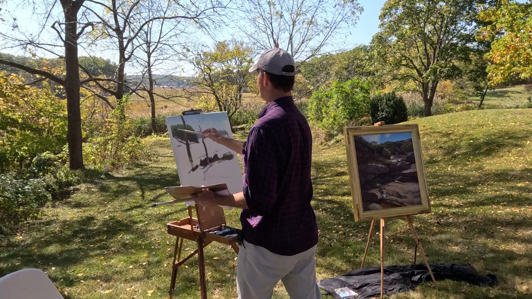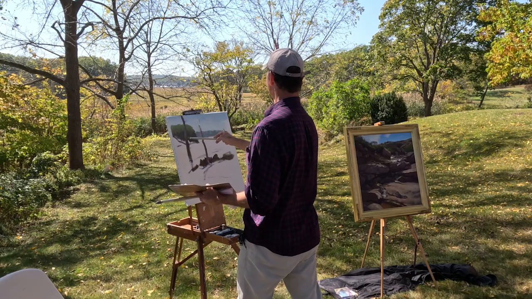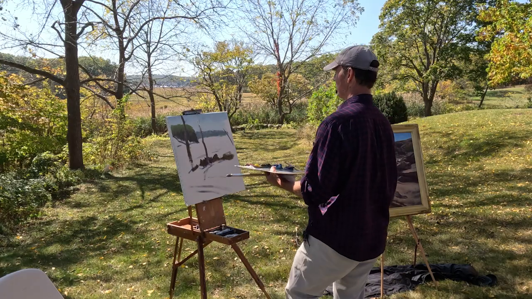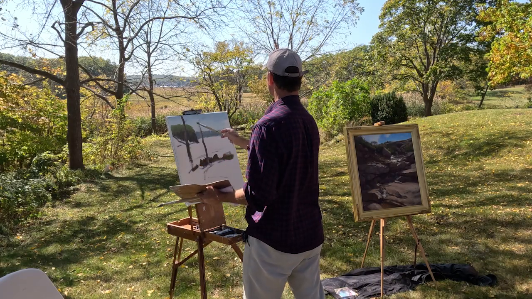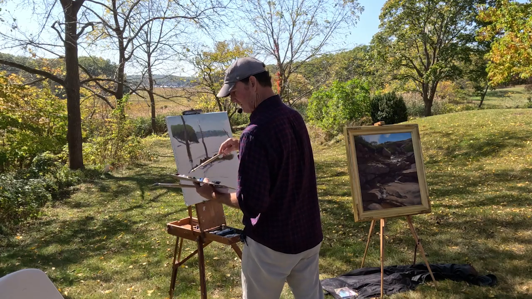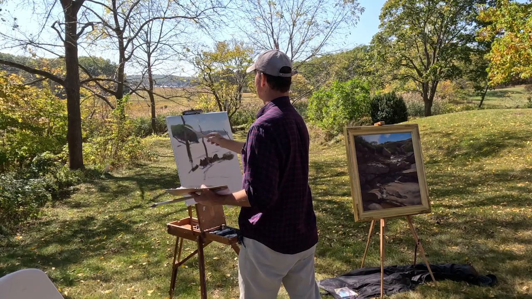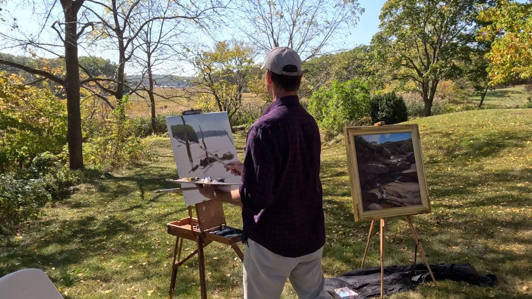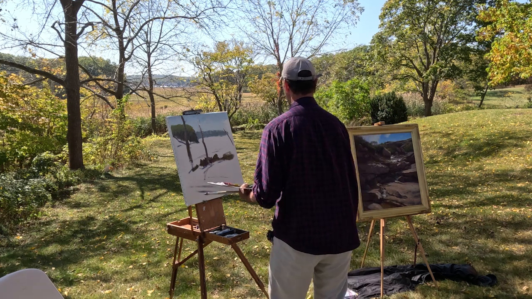So it can be easier and quicker to use a toned canvas, but if you're after the impressionist look of brightness and color, it's probably not the way to go. There's no right way and no wrong way. And generally, people find their own voice, and that's what you should stick to.